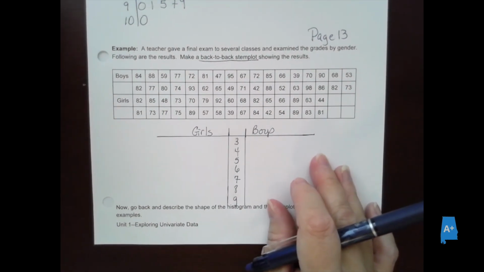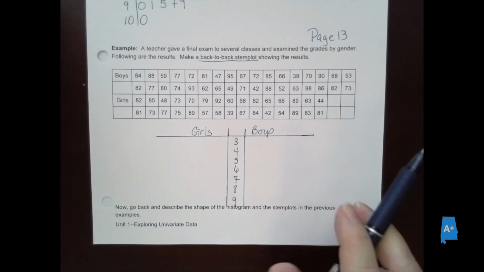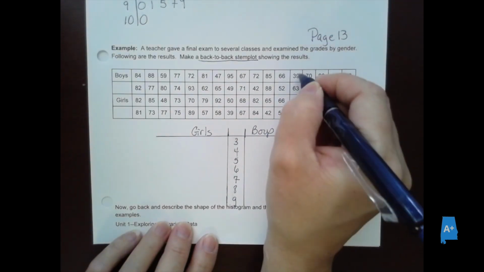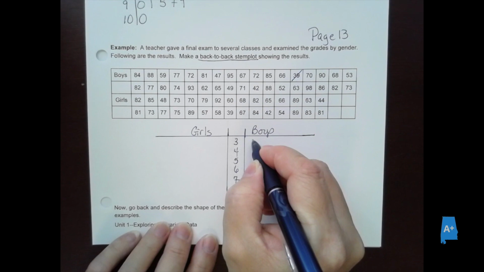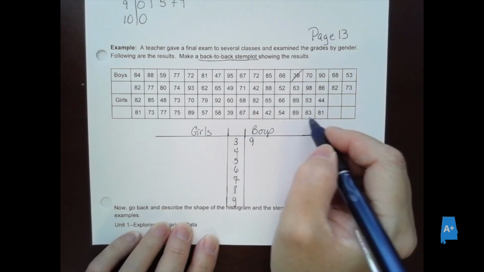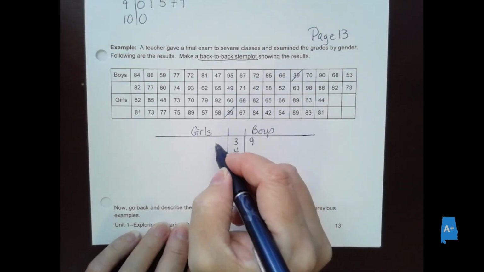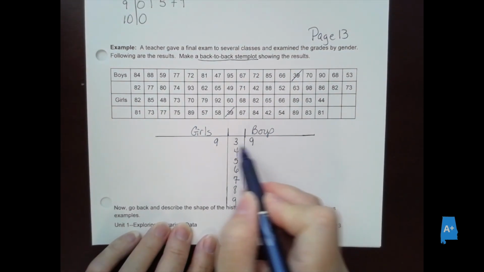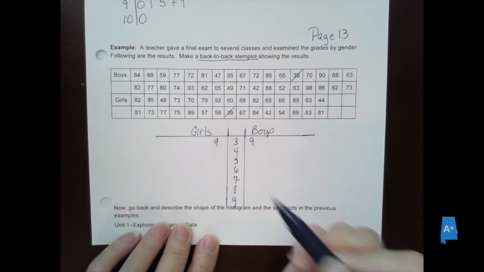So there is my back-to-back stem plot. What we're going to do is list, like, that 39 we saw there. So we're going to put a 9 there. And then the 39 we saw there, we're going to put there. So in this case, the 39 is that way and that way, right?